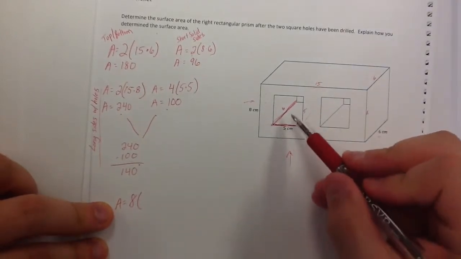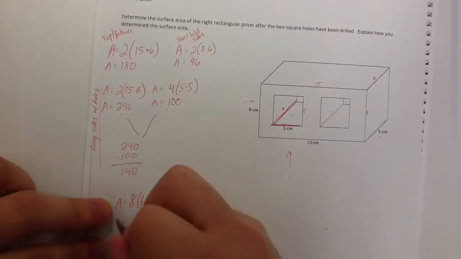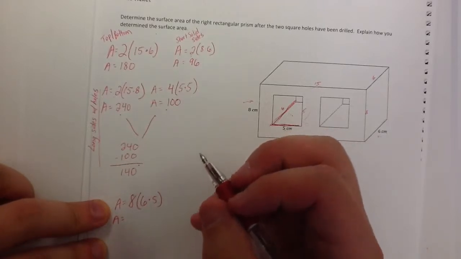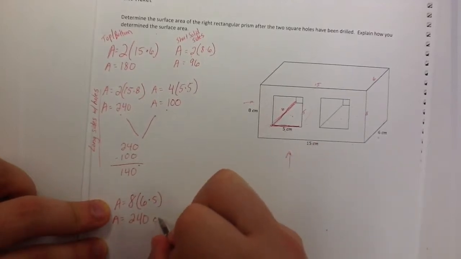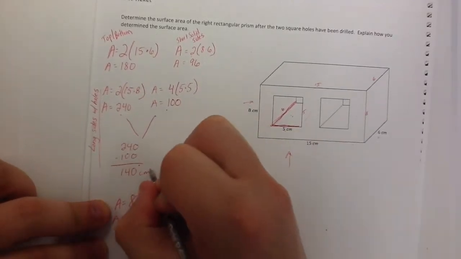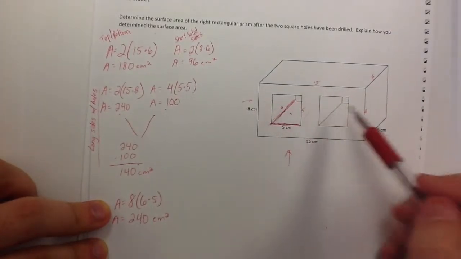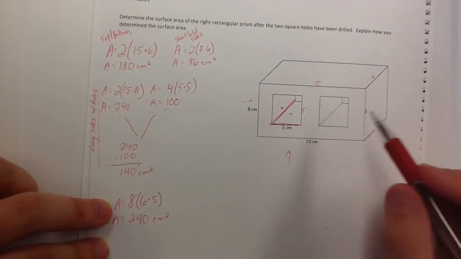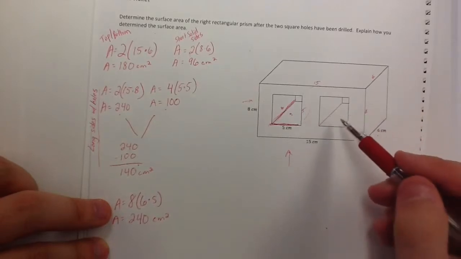Each rectangle is exactly the same. It's 6 by 5. A equals 6 times 5, which is 30. Times 8 is 240. And this is all centimeters squared. So now we have found the inside of this cinder block as well, because any side that touches air would be called a surface side, or part of the surface area.